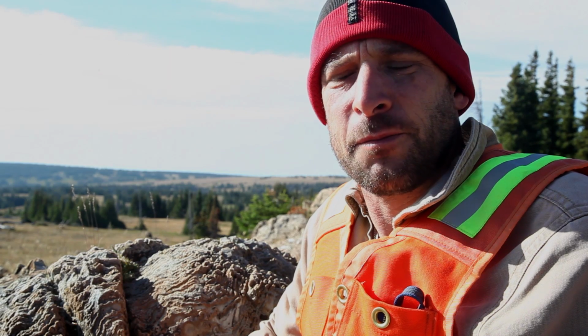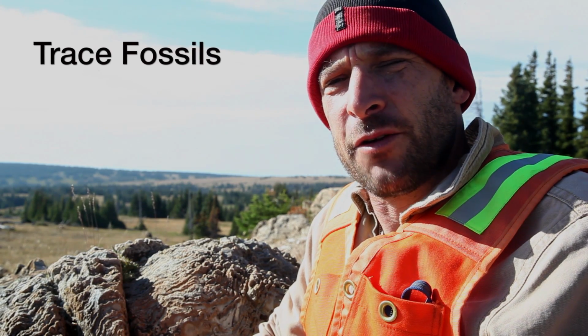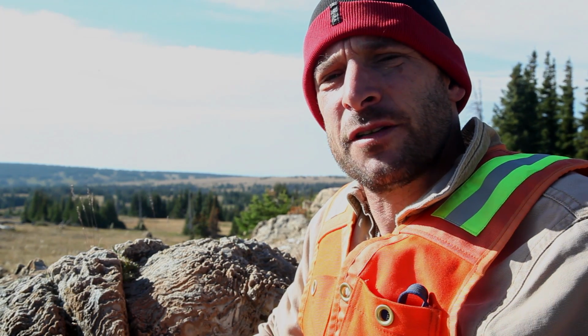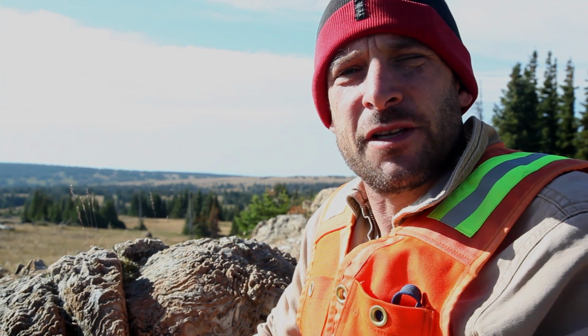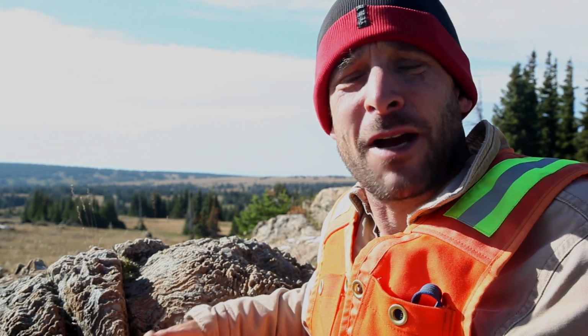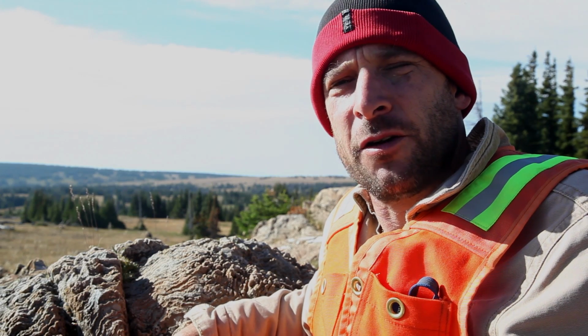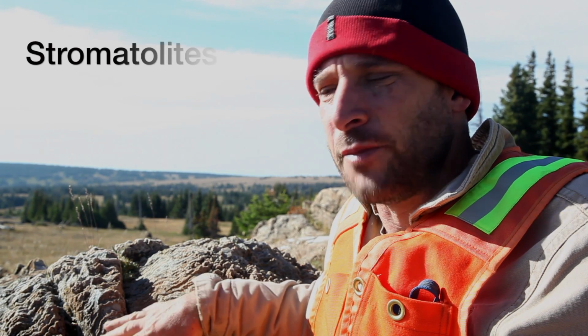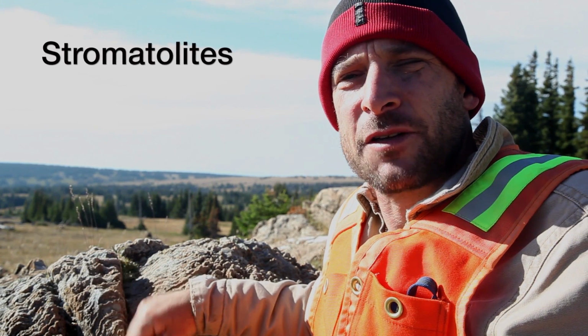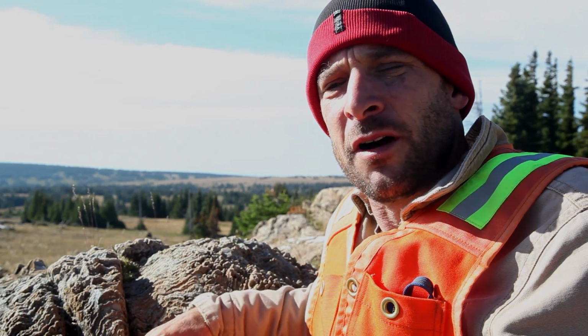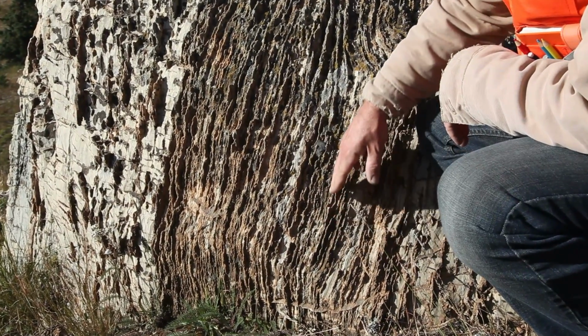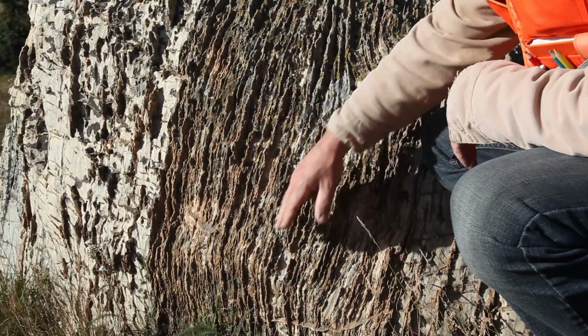Trace fossils are a category of fossils that are not the organism themselves, but how the organism moves through the environment and changes it that gets preserved. Things like trackways in younger rocks. But on early Earth, trace fossils are stromatolites, these amazing rocks we see here in the snowy range. Stromatolites is the name of a rock that records layer by layer how bacteria interacted with their environment.